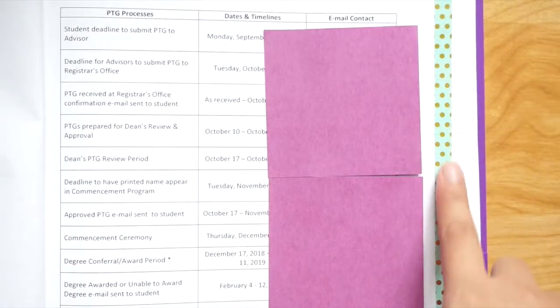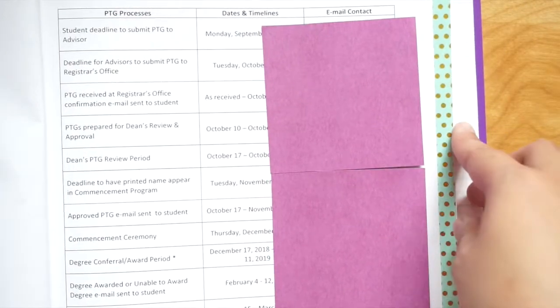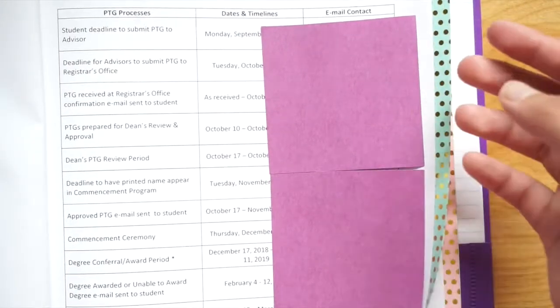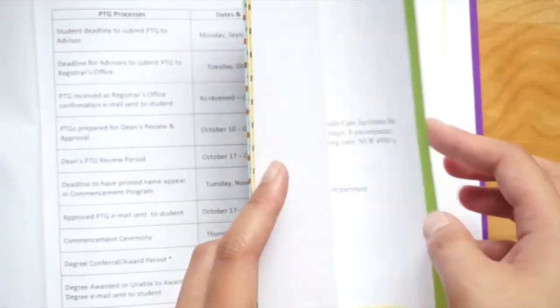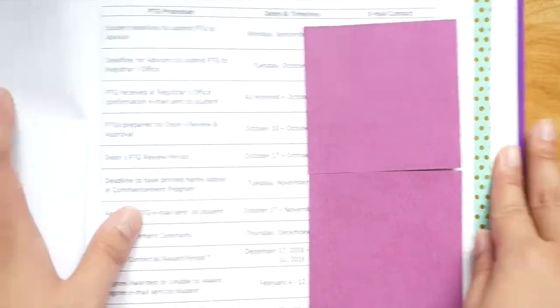So I got these washi tapes from Simply Gilded. There are also other variations you can try as well, like marking the page, but I like the washi tape better because it's so pretty. It makes it so nice and professional.